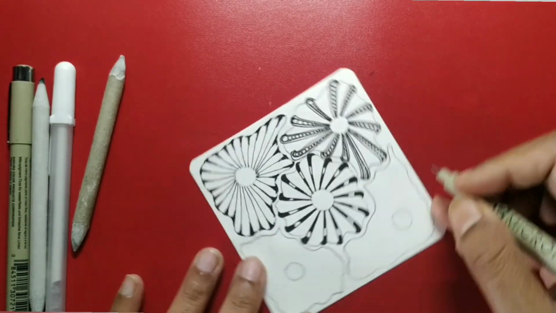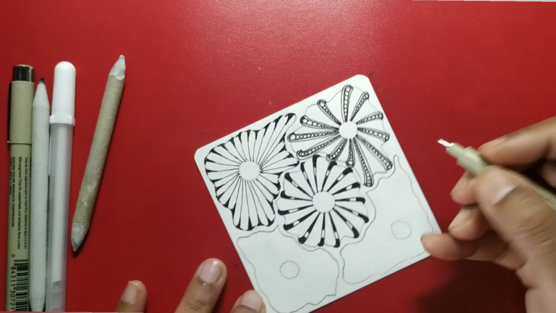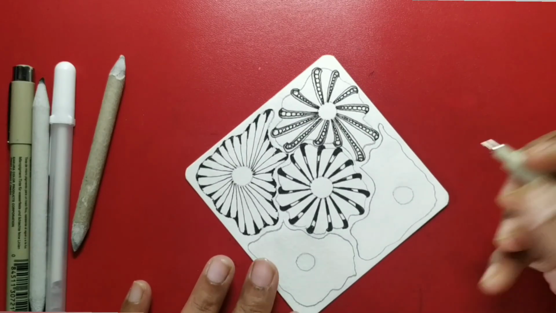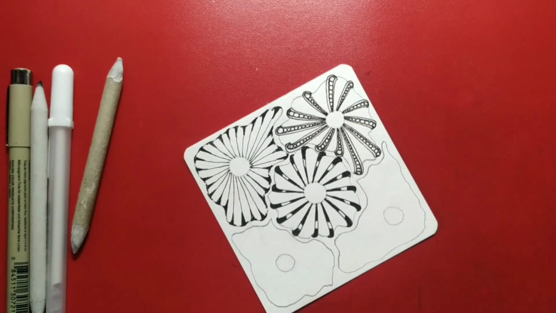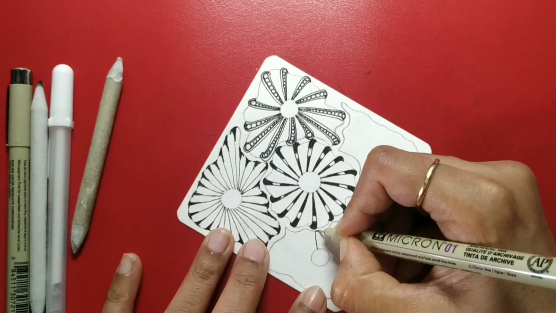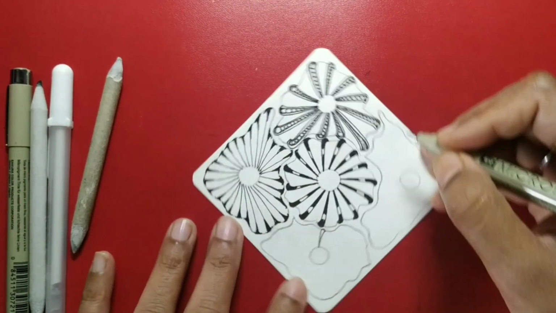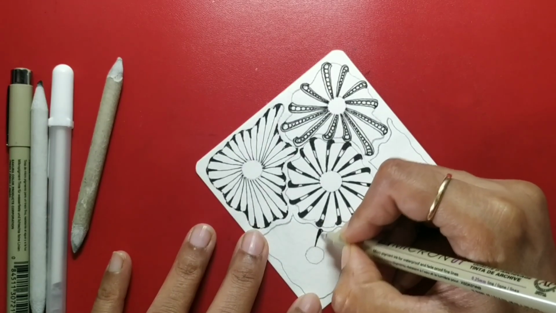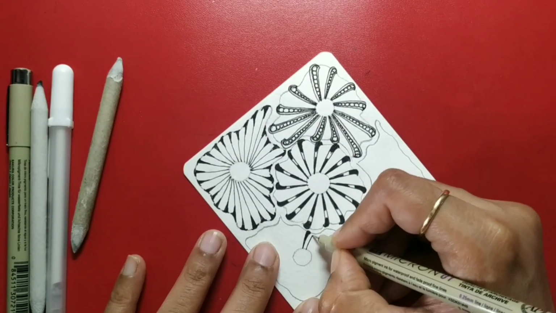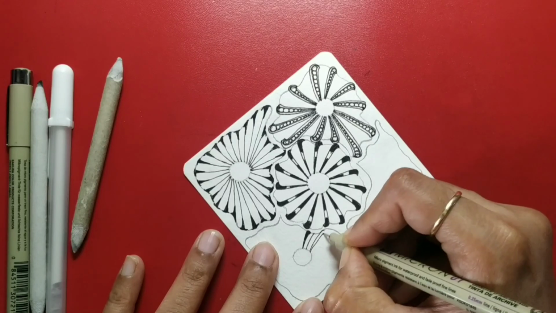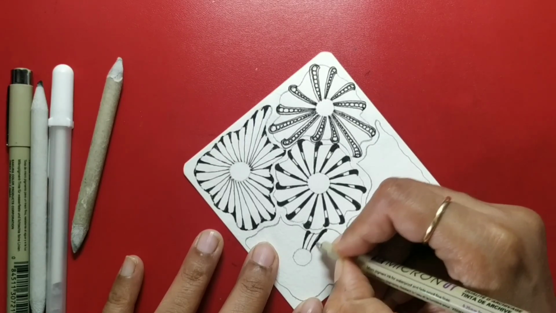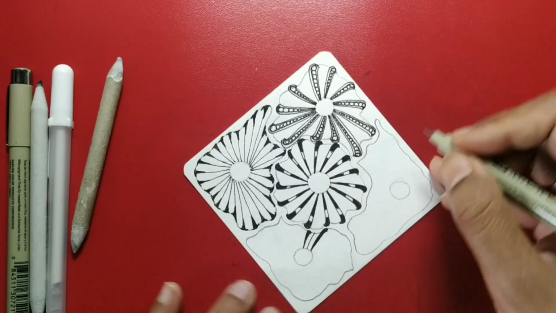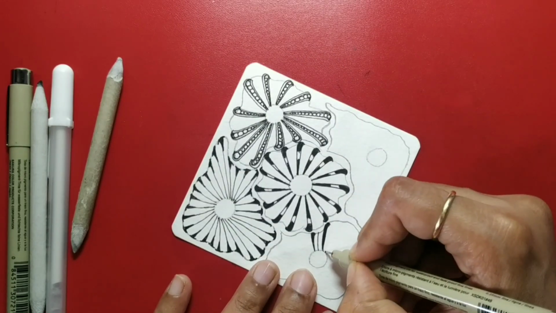I'm again going to add probably something different, or you can add the same thing. Entirely up to you. Let's see. So let's go with some fine lines and some bold lines here. A slightly different feel.